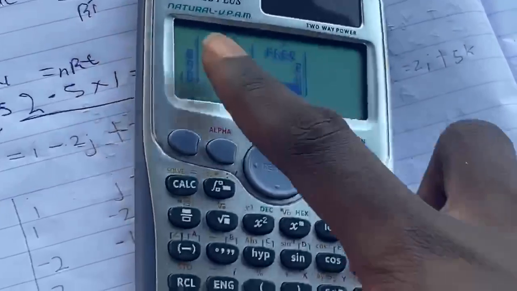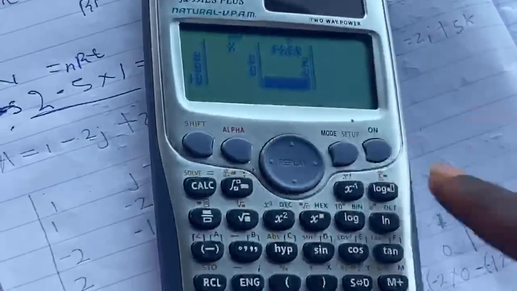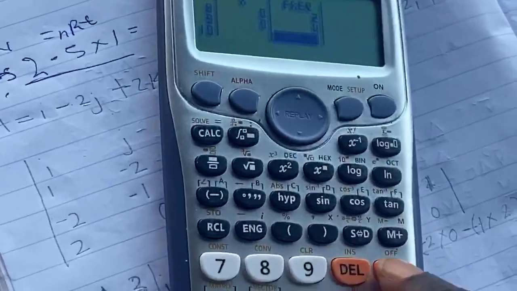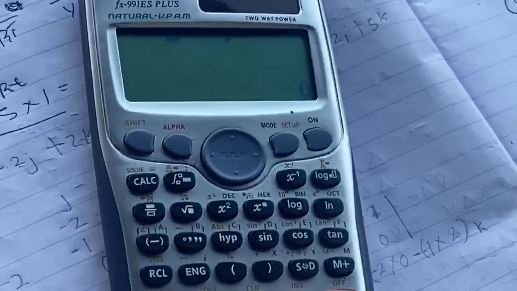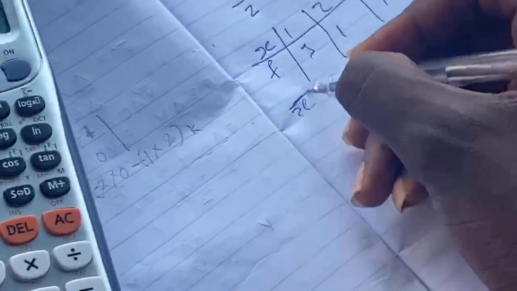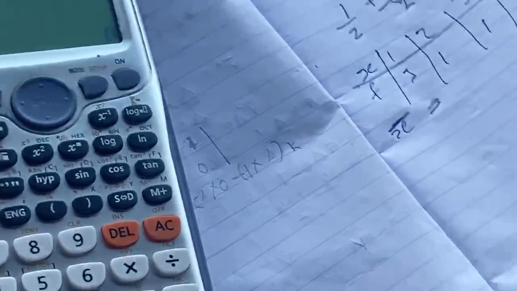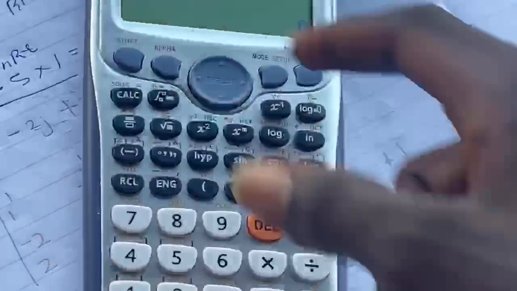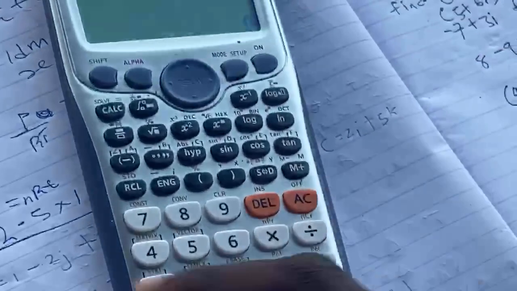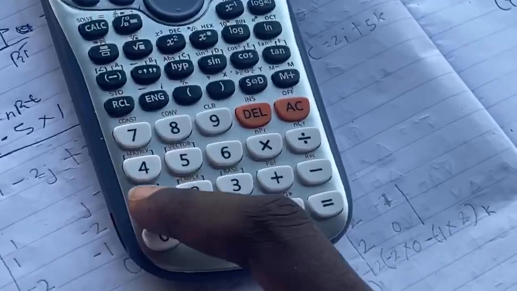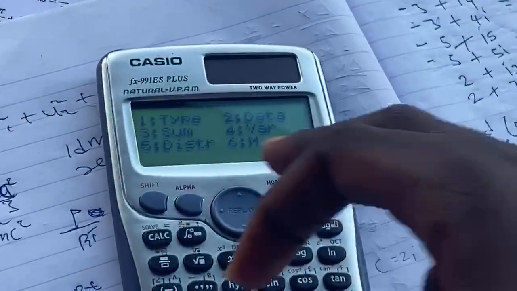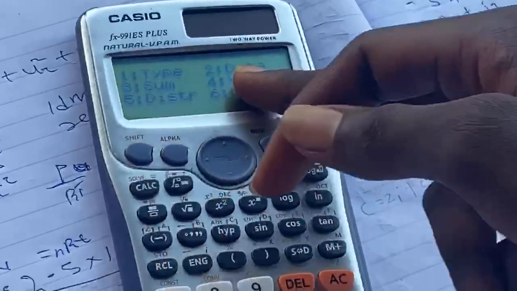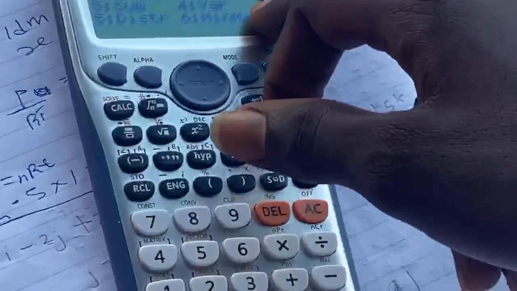So when you are filling your S and your frequency column, the next thing you do is click your AC. Then let's say for instance they ask to find the mean of this data here. Press your shift now, then you look for Statistics number 1 here. After pressing shift, click 1. Then this will come up. Then you can see type, data, sum, variable, distribution, and the minimum, maximum.